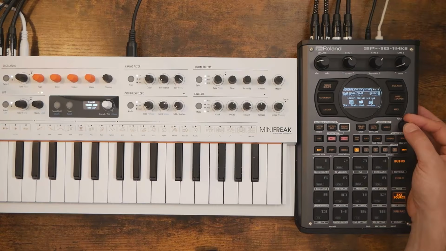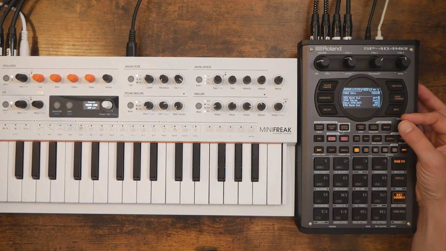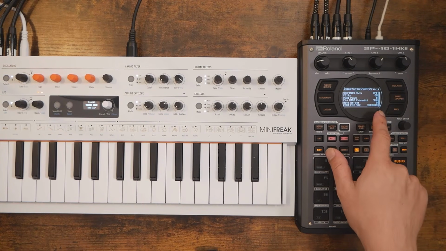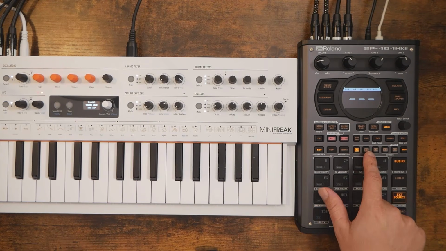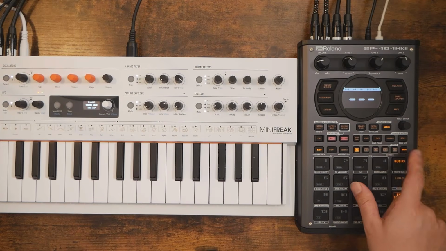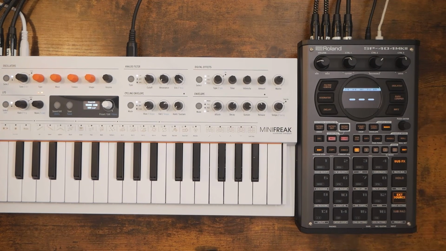So I'm going to go into Utility and System here and go to the MIDI tab and see here, Sequencer Note Out. I want to turn that on. Pad Note Out, I think I want to turn that on as well. I've also got the MIDI mode set to type B, and then the 5 and 6 split. So what that means is all of the first letter banks here are going to be on channel 5. So banks A, B, C, D, and E are all going to be on channel 5, and then banks F, G, H, I, and J are all going to be on channel 6.